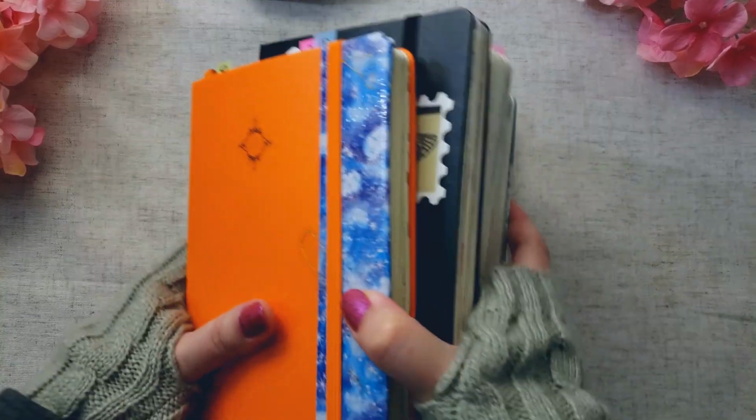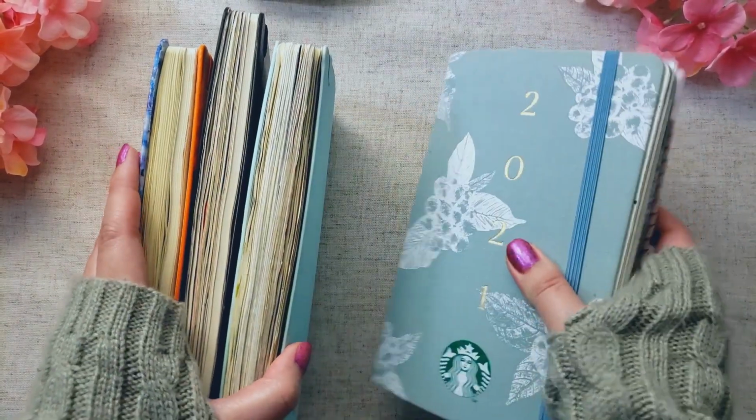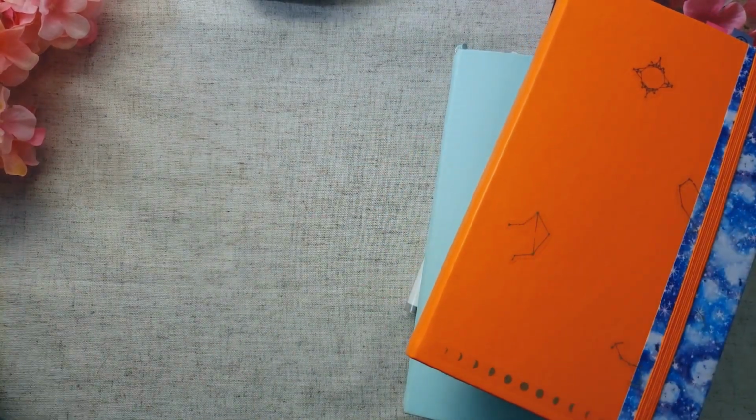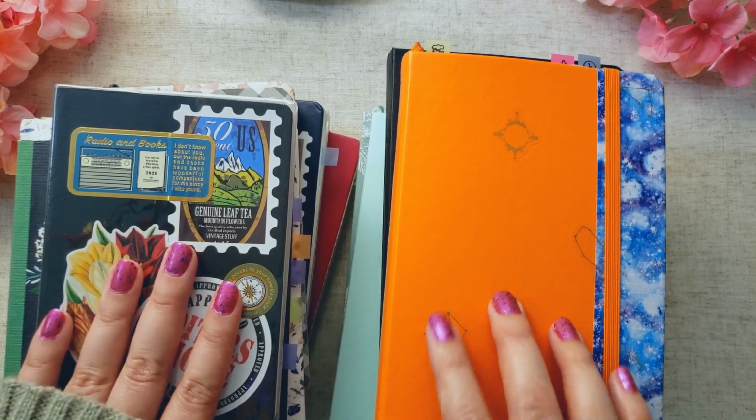Here are all of my past planners, 2019, 2020, and then my 2021 planners. And I'm also going to be pulling out a few of my journals. Alright, so I have two piles here, my journals and my planners.